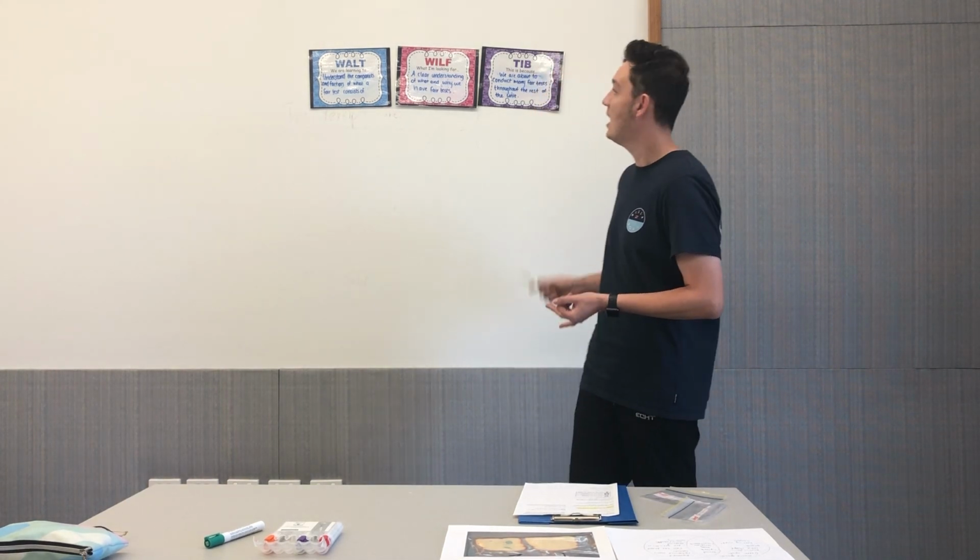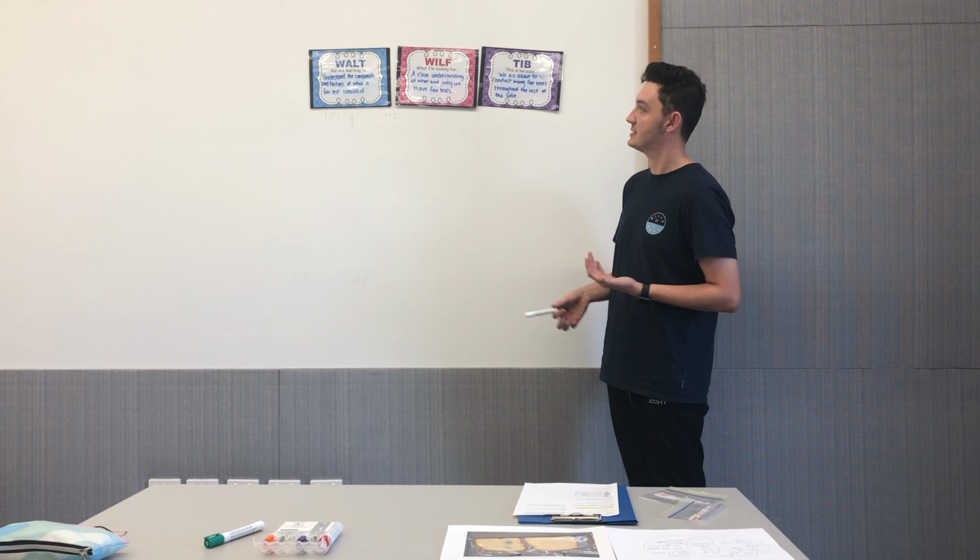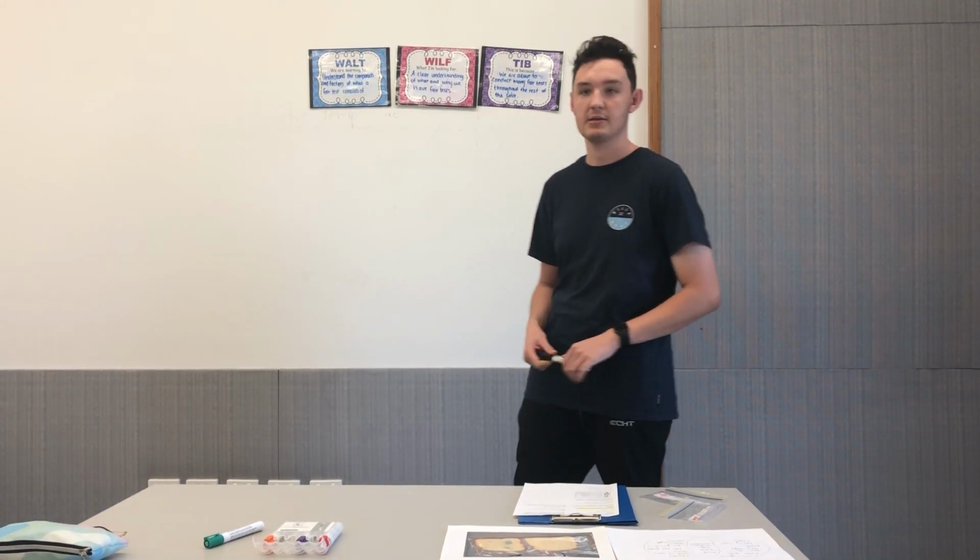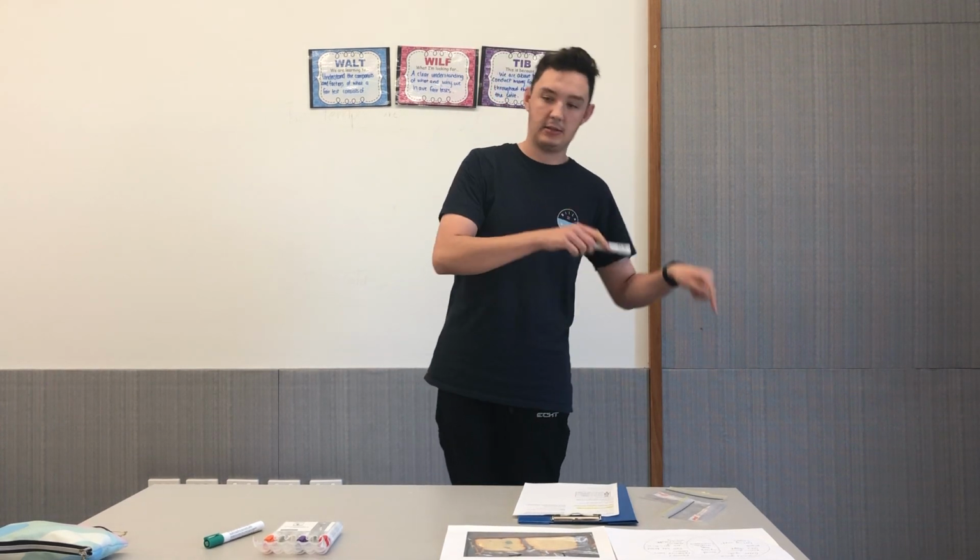So our WALT today is understand the components and factors of what a fair test consists of. Our WILF is we need a clear understanding of what and why we have fair tests. And our TIB is this is because we are about to conduct many fair tests throughout the rest of our unit. Okay, so we need to think back to our last lesson.